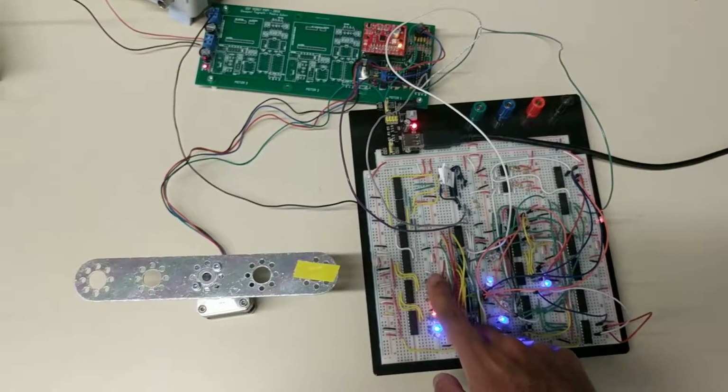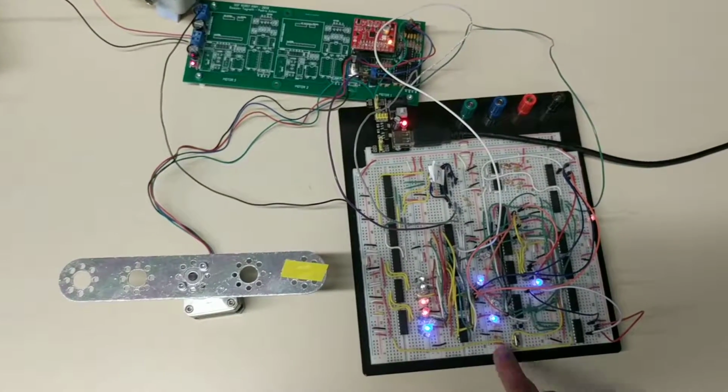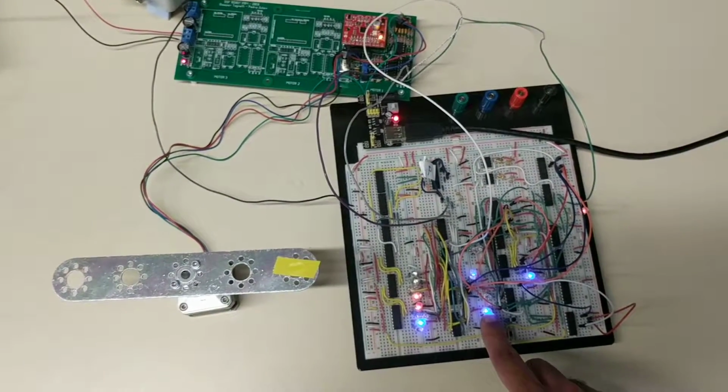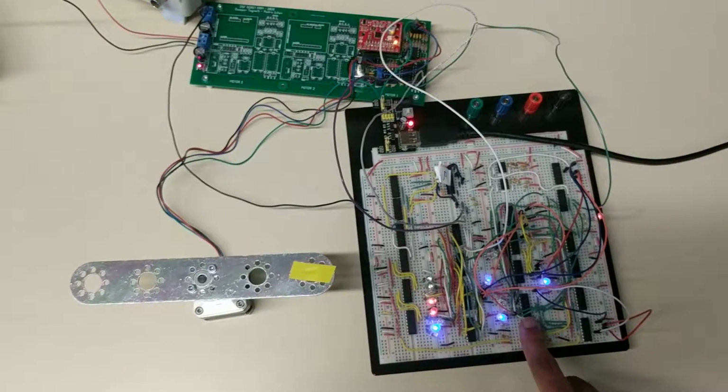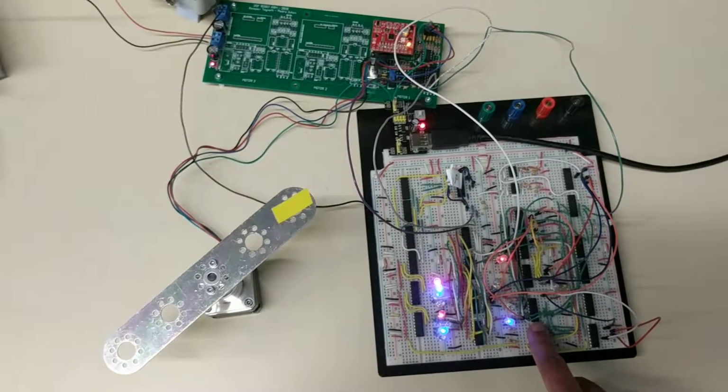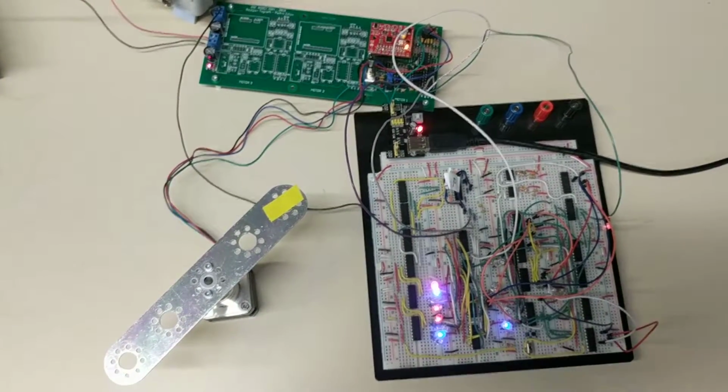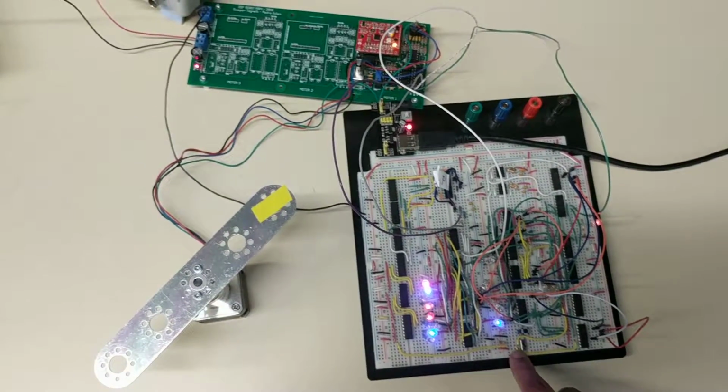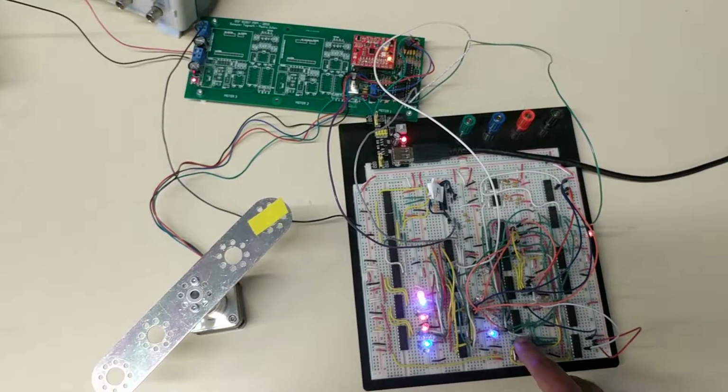As you can see, the position LEDs change. And also this LED is on, saying that we're in the playback state. And if we press action one more time after this, then we just go to the first recorded position. We loop.